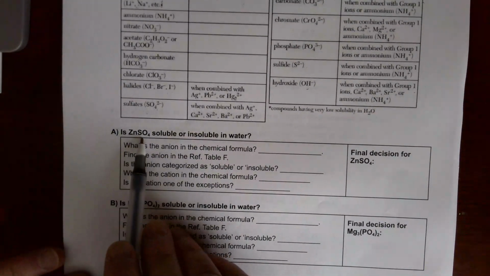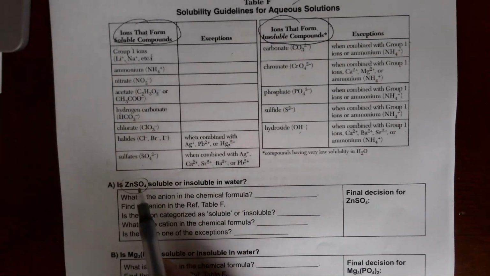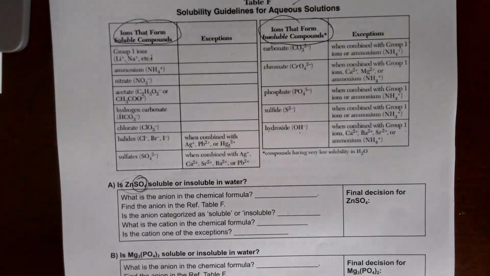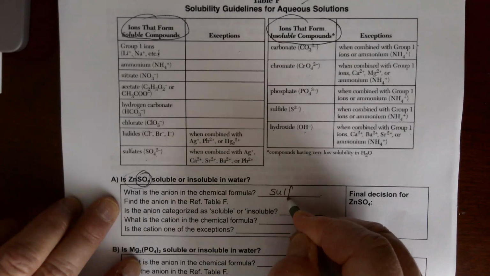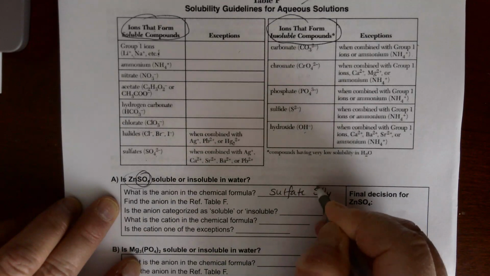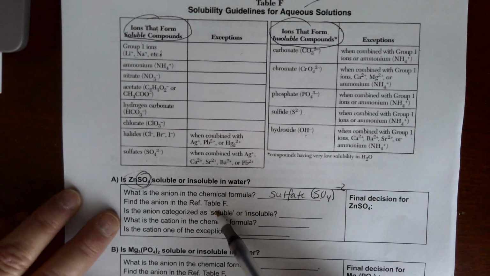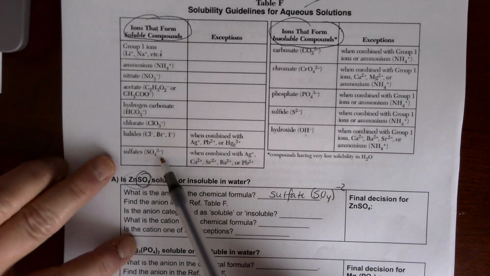So is zinc sulfate soluble or insoluble in water? So you have to kind of look at this formula. There's nothing in here about zinc as a rule, so you have to treat this as a sulfate, right? So the anion in this formula is a sulfate, which is SO4 minus 2. When we find that anion in reference table F, we are going to find the sulfate here.